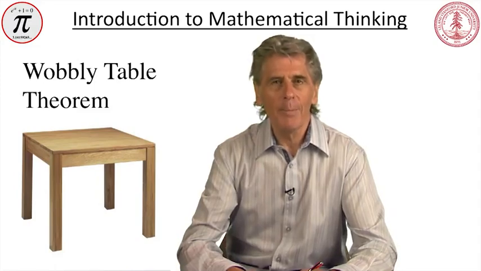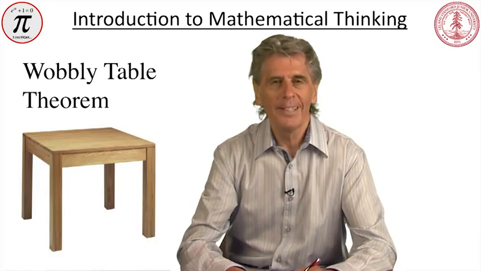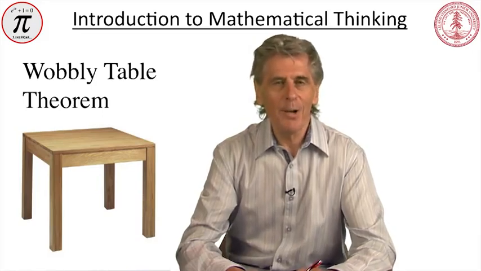Even if you can't think of a mathematical solution, you could go off in search of a square wobbly table and confirm the theorem experimentally. Meanwhile, let's get back to our main theme.